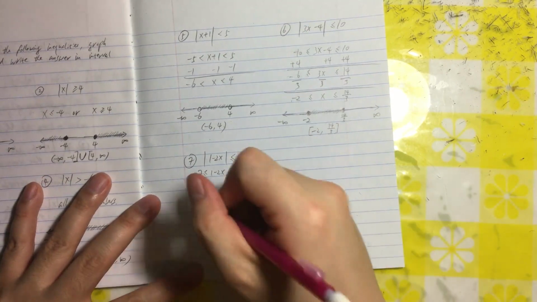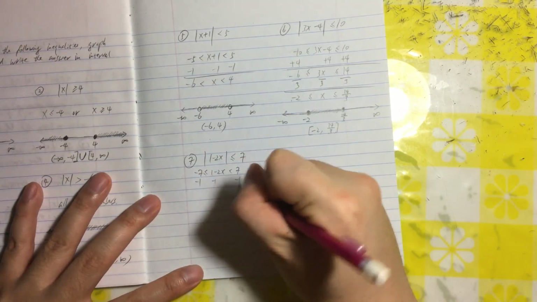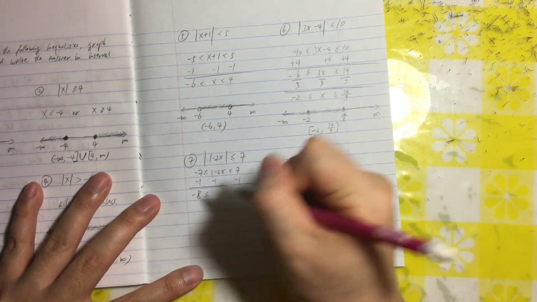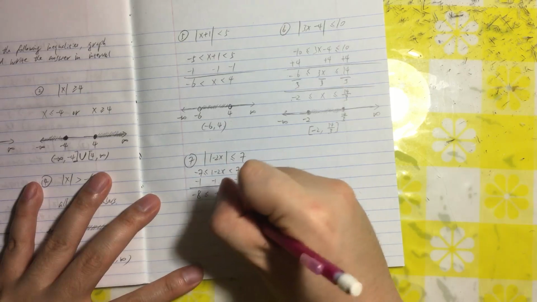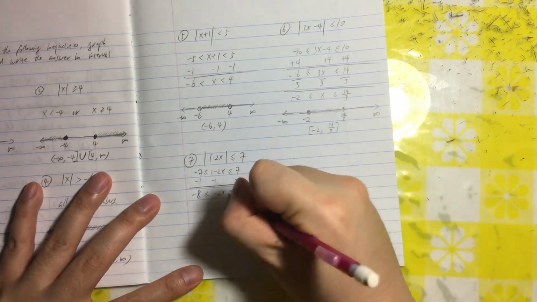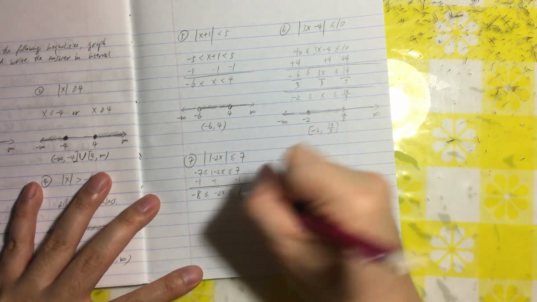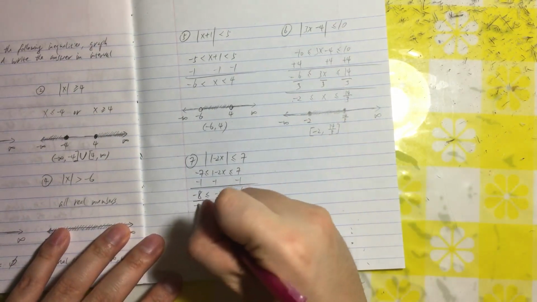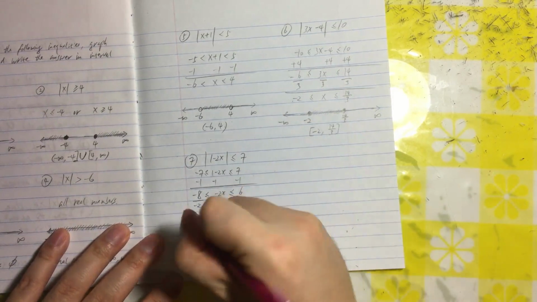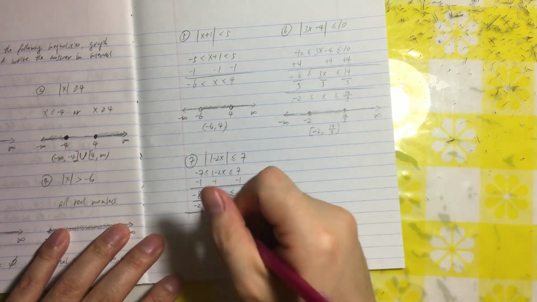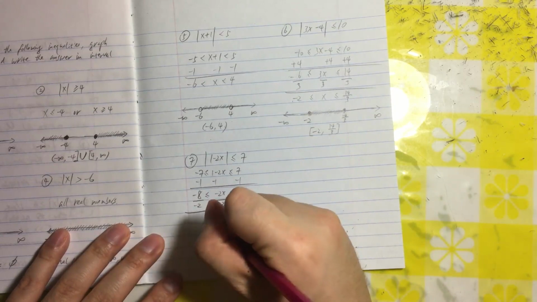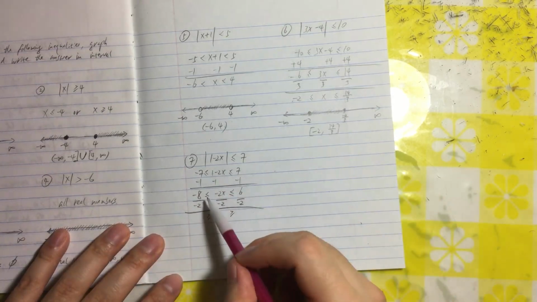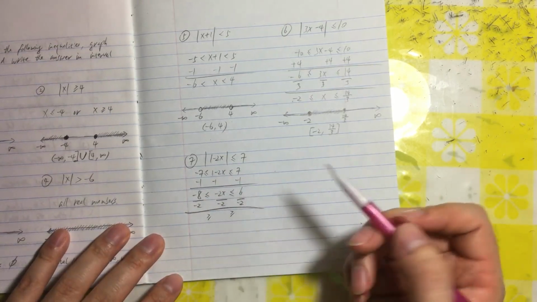So what we can do first is subtract 1 from all three parts. On the left side, negative 7 plus negative 1 is negative 8. In the middle, positive 1 and negative 1 cancel, and we get negative 2x by itself. On the right side, 7 minus 1 is 6. Next, I can divide all three parts by negative 2. For inequalities, if I divide by a negative number, the direction of the inequality sign must be switched.